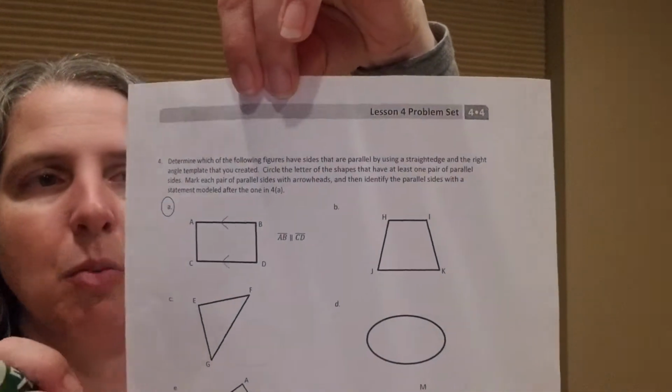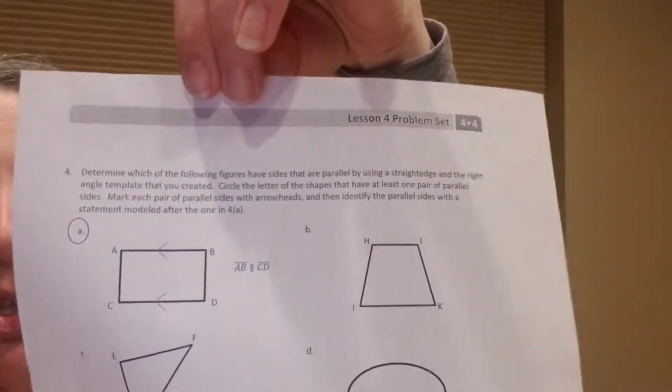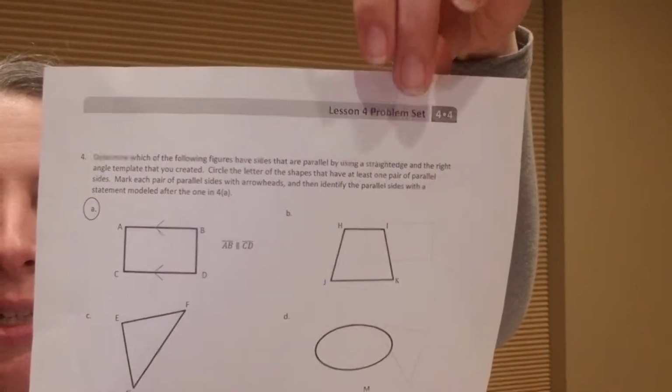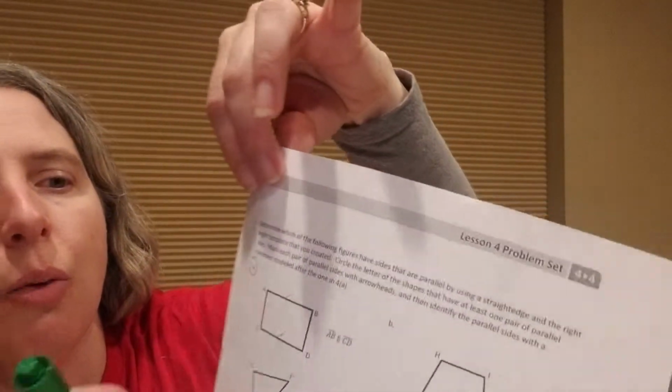All right, I hope you found a lot of them, and I hope that you will begin to start seeing parallel lines around you on different shapes, okay? Parallel lines: straight lines that never meet, and they stay the same distance apart from each other. All right, so I'm going to be on this page, but I'm going to write it on the board so it'll be easier to see. So make sure that you're on the side that says lesson 4, all right? And we're going to look at letter A.